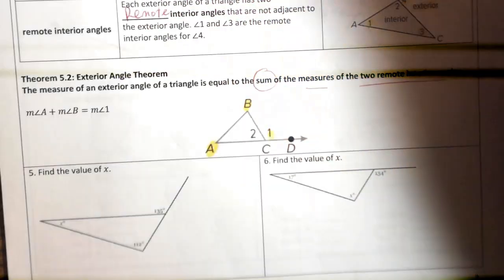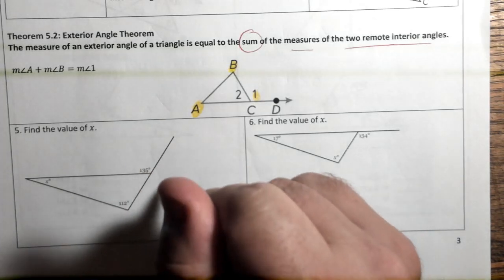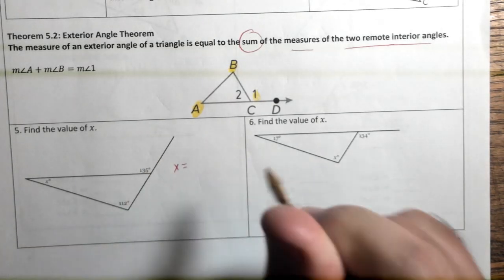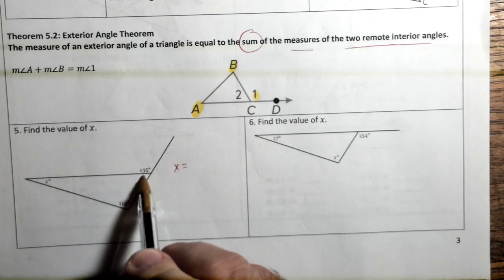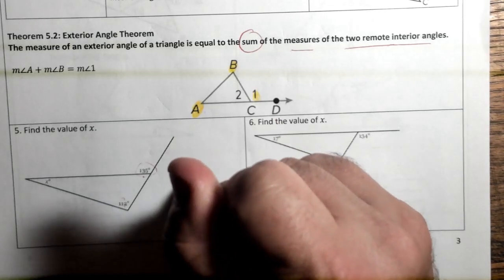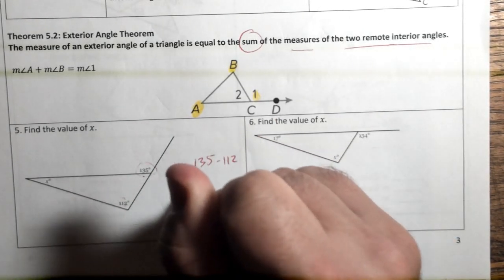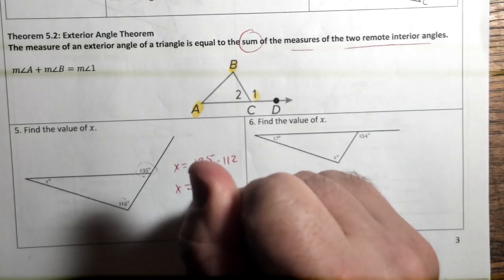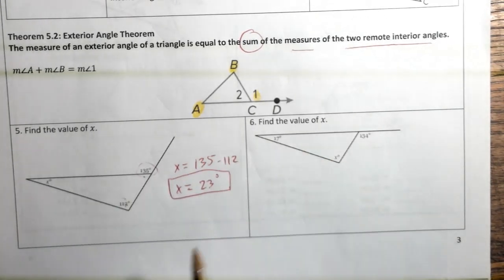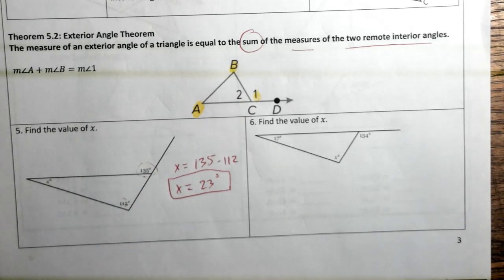Let's put this into practice at the bottom of the page. Number 5, find the value of x. So our exterior angle here is 135. So x is going to equal 135 minus 112, because remember, this guy equals this plus this. So x equals 135 minus 112, and that's 23 degrees. You add 23 plus 112, you get 135. That's how we check our answer.